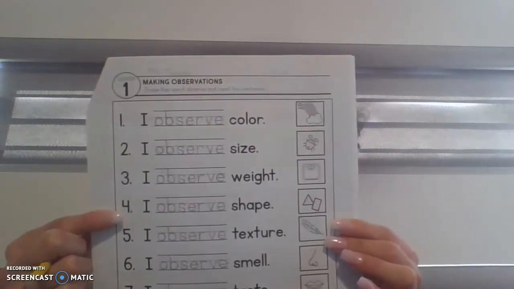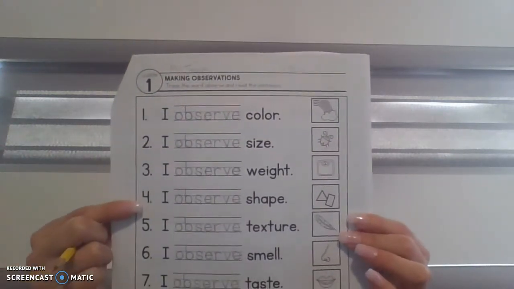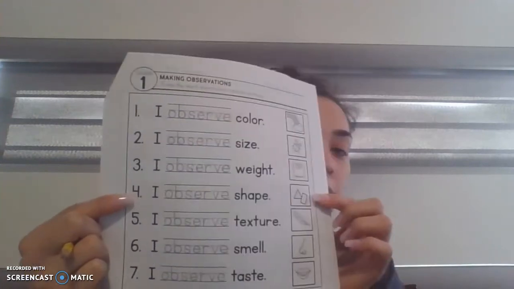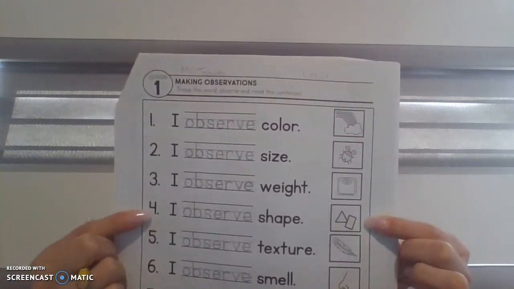Number 4 says, I observe shape. So look at the picture and look around you. Look around your classroom, look around your house, and see all the different kinds of shapes that there are. And that is also another form of observation. Good job. So go ahead and trace the word observe. Make sure you're tracing in the lines. Awesome job, boys and girls.